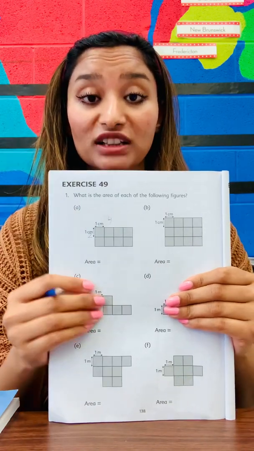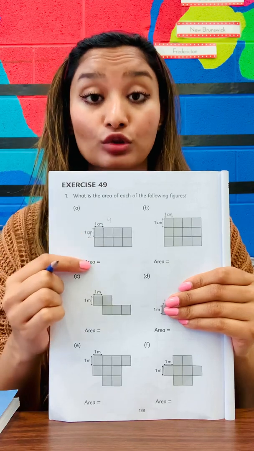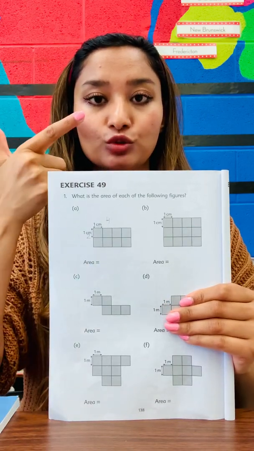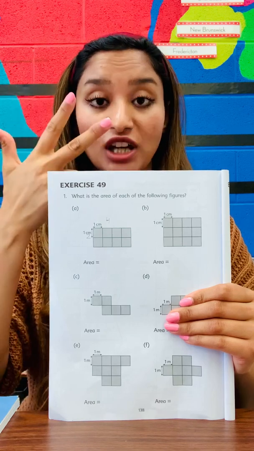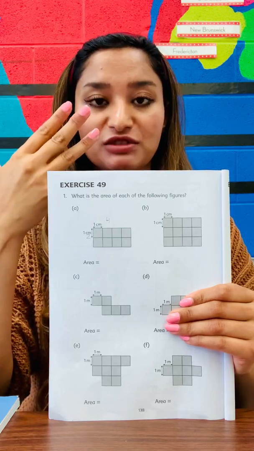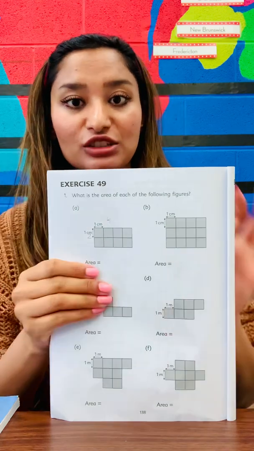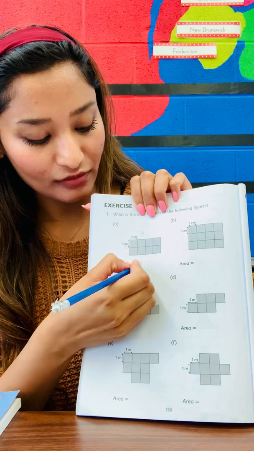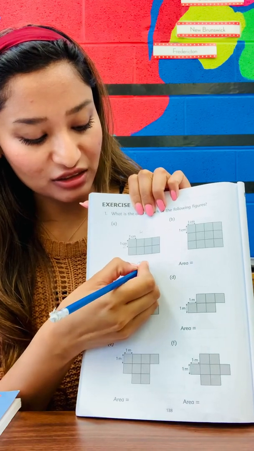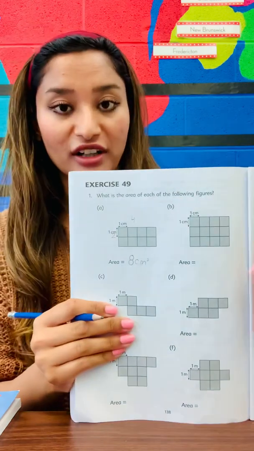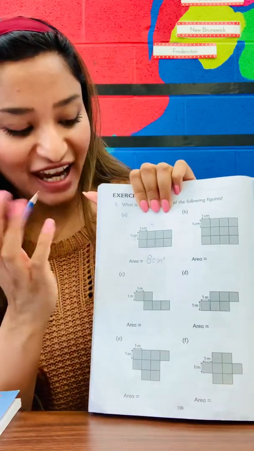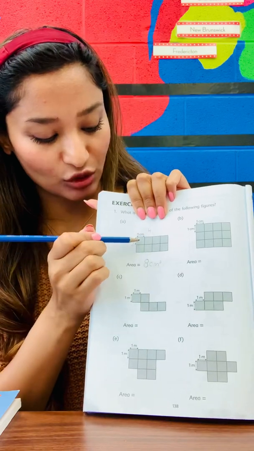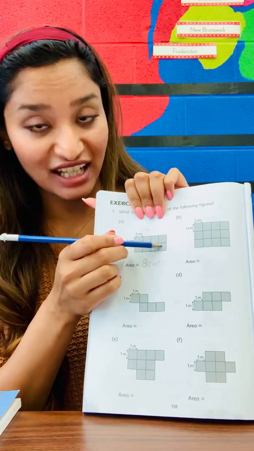So I'm going to multiply 2 by 4. Let's say our 2 times table. 2 times 1 gives me 2. 2 times 2 gives me 4. 2 times 3 gives me 6. 2 times 4 gives me 8. That means area equals 8 centimeters squared. Now let's actually count our squares and see if the answer is 8. 1, 2, 3, 4, 5, 6, 7, 8.